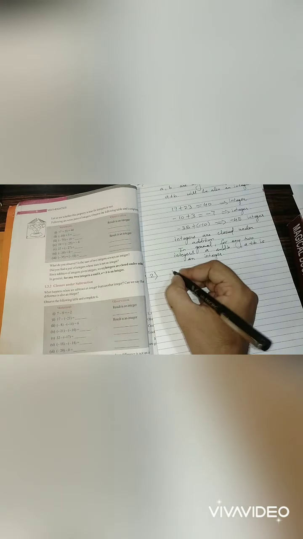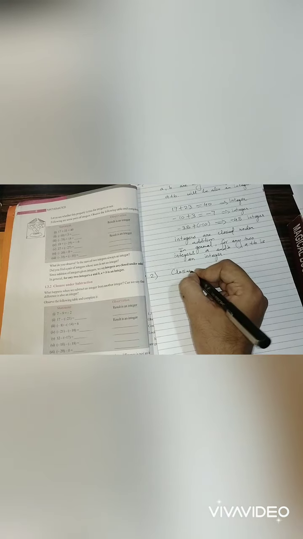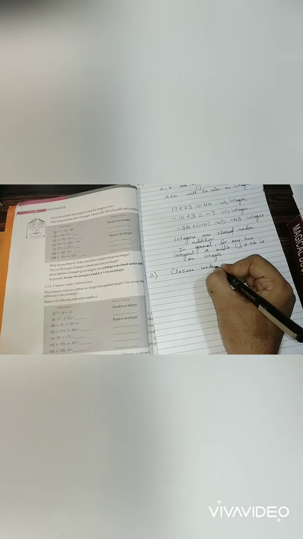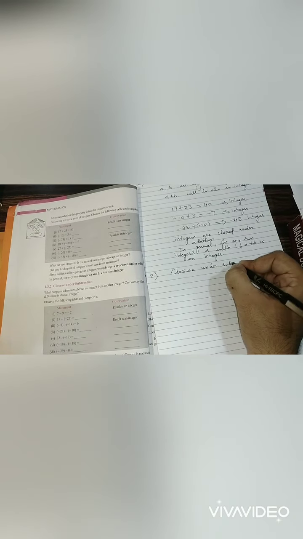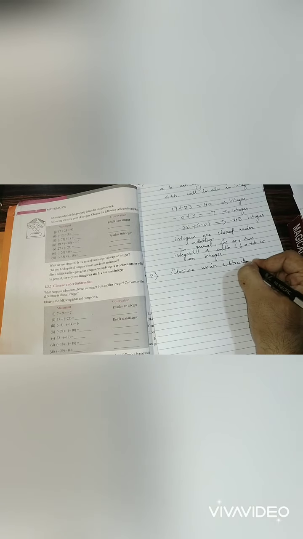Next property, the second one, is closure under subtraction. So let us take examples. 7 minus 9 is equal to minus 2. So this is also an integer. Minus 2 is an integer.